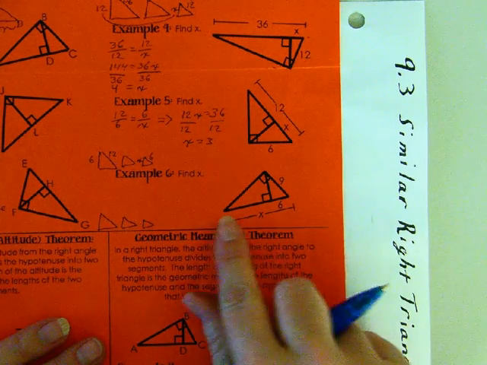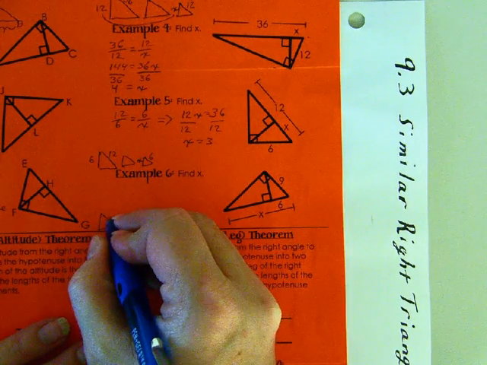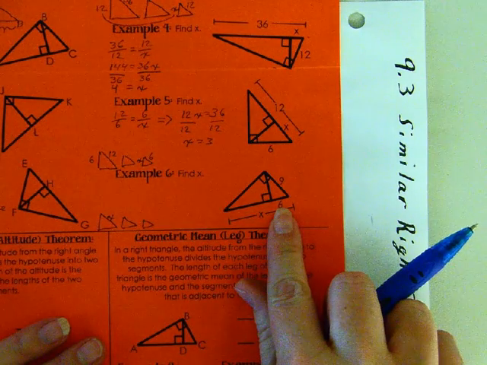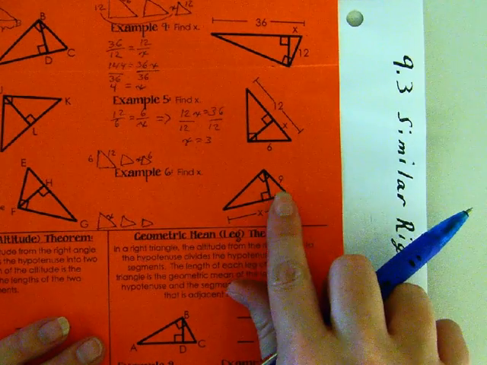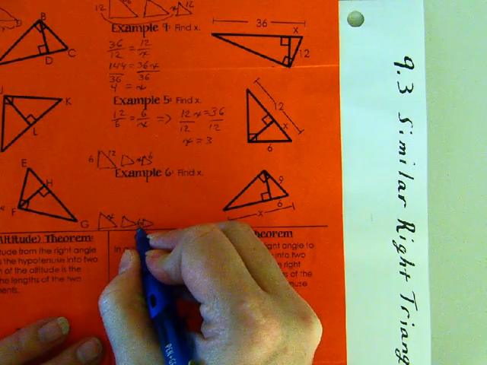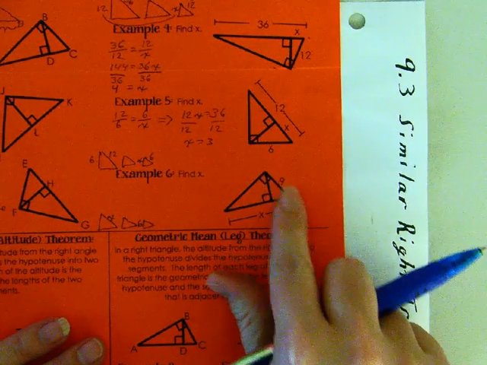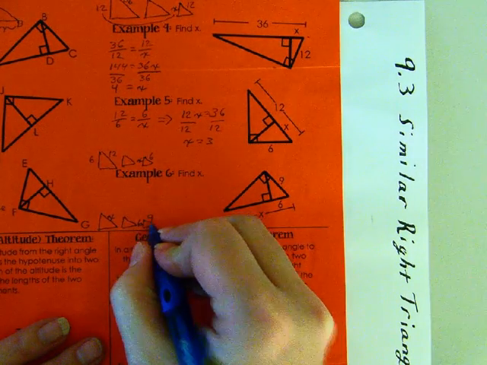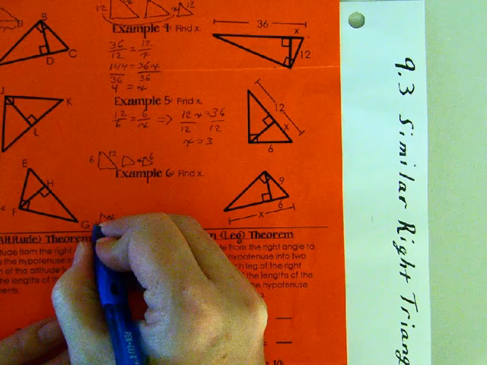My x is the hypotenuse of the big one. My 6 is the short leg of the small one. My 9 is the hypotenuse of the small one and the short leg of the big one.